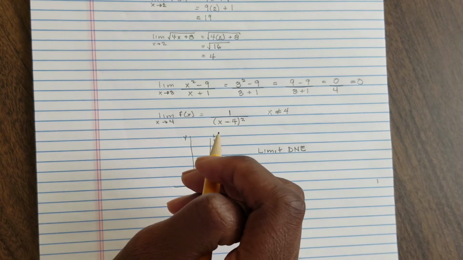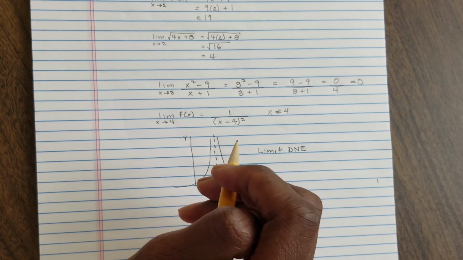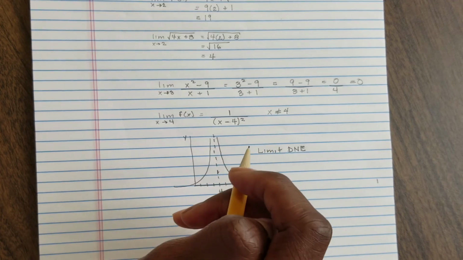And we're going to go ahead and get right into the next method, which is factoring the equation for evaluating limits.